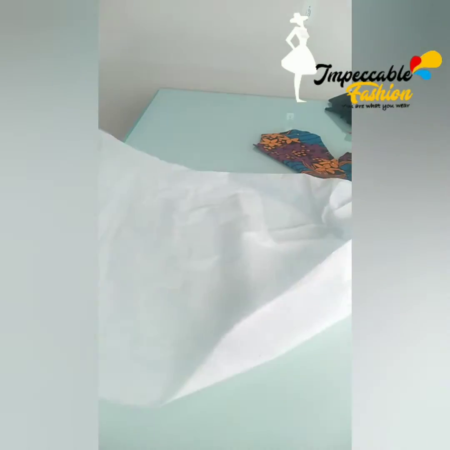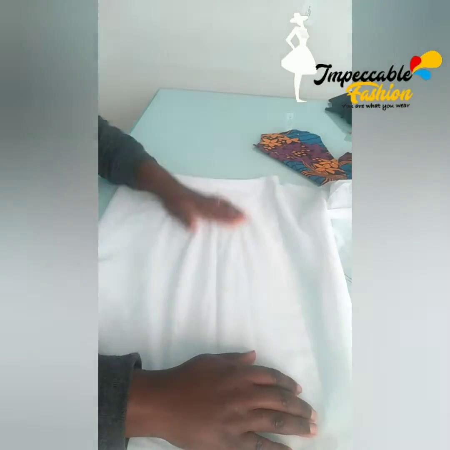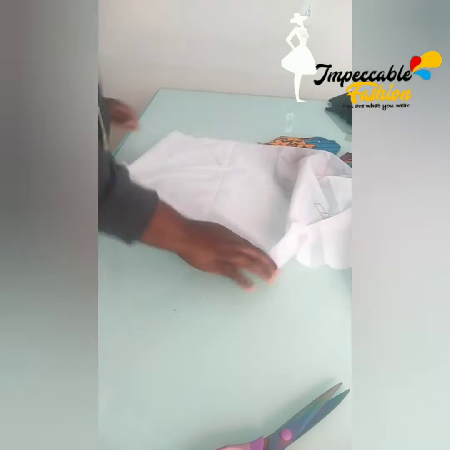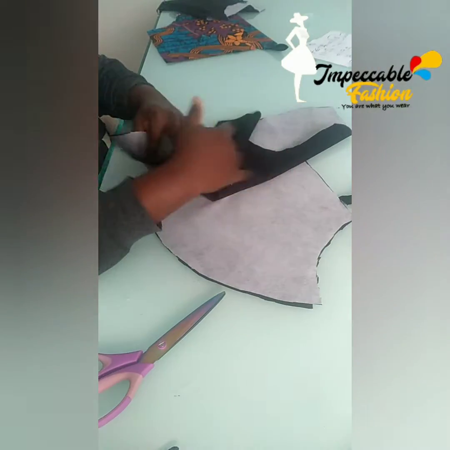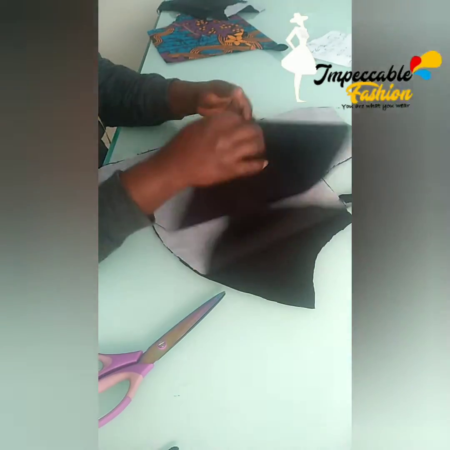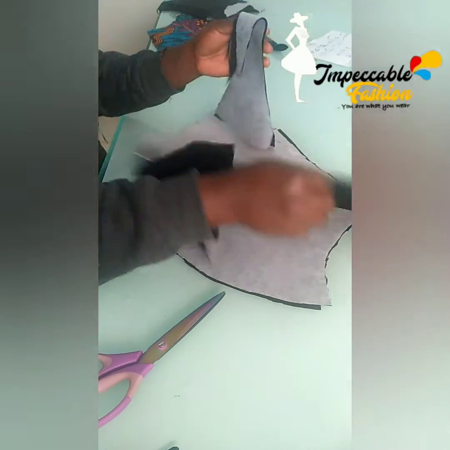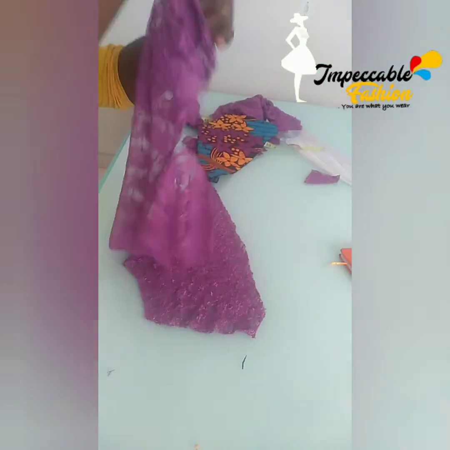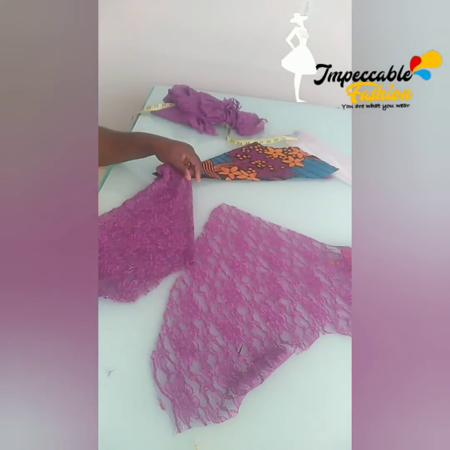Next, I'll be cutting my paper stay. I'm using my paper stay on my lining. So I'm placing the Ankara to cut the paper stay, and after cutting, I went ahead to gum it on my lining. So I didn't cut my lining first. It's the paper stay that I use to trim out my lining. So I'll just set this aside and show you what to do on the main fabric.